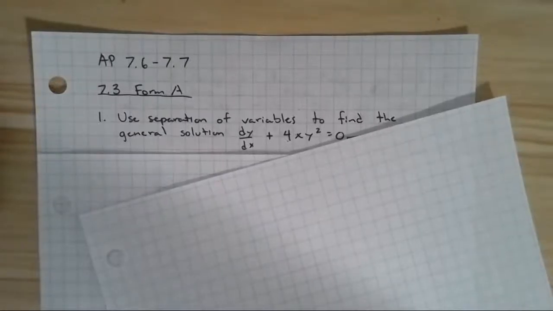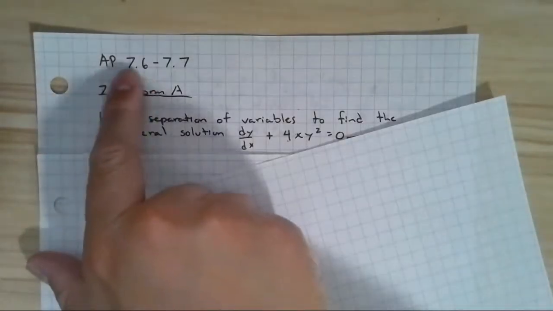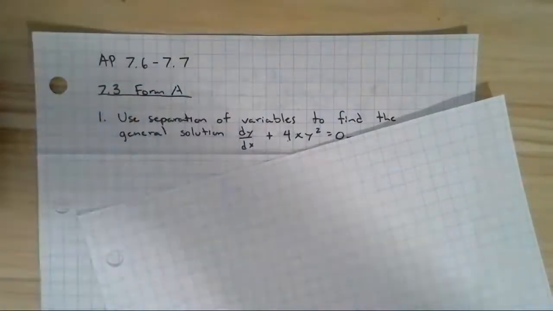So we're reviewing section 7.6 and 7.7 from AP Classroom. These are equivalent to 7.3 in the resources we're using on that ongoing Google Doc. All 4 forms for 7.3 have already been posted. Okay, so again, 7.3 reviews AP section 7.6 to 7.7.